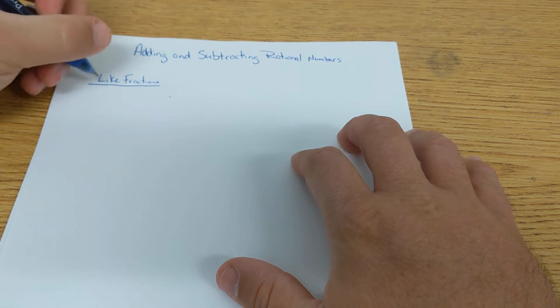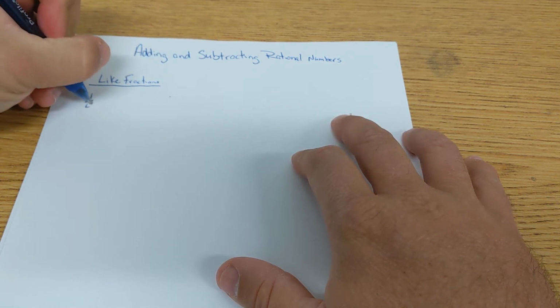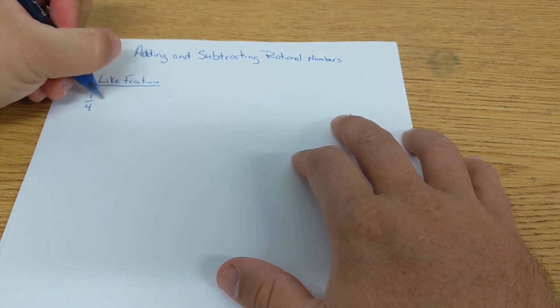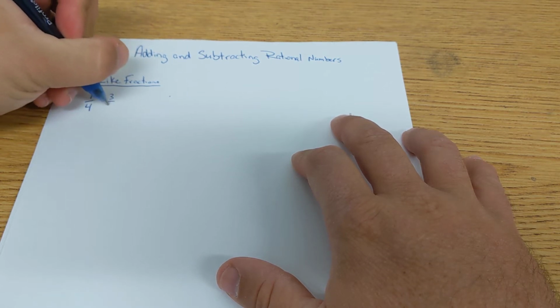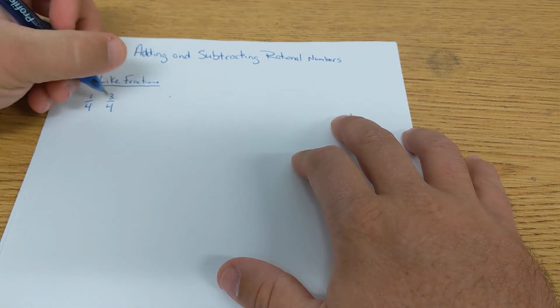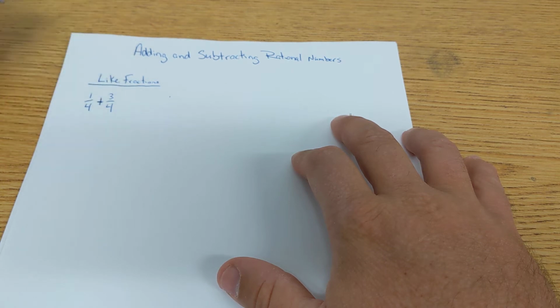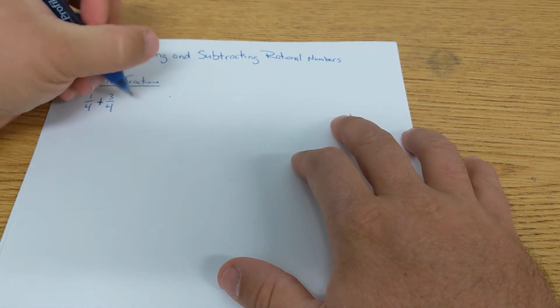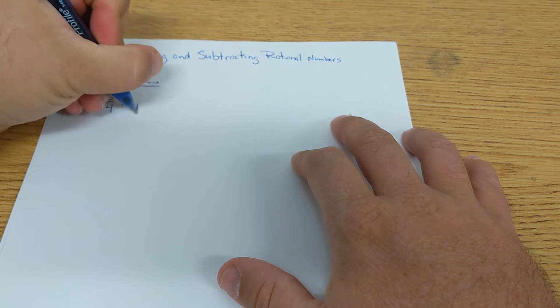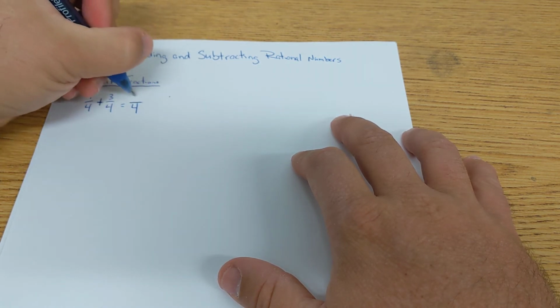Like fractions are fractions that have the same denominator. So 1/4 and 3/4, those are like fractions. If we have like fractions and we add, our denominator stays the same, and we just add our numerators, so 1 plus 3.